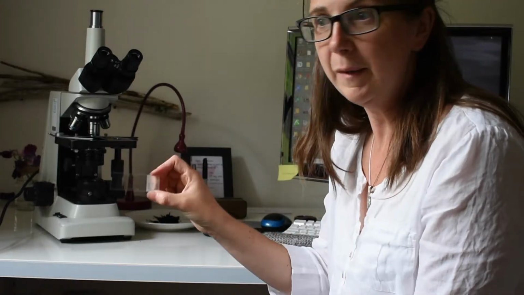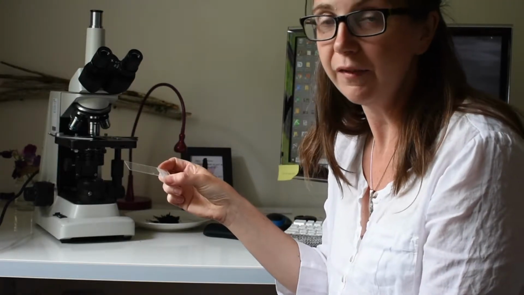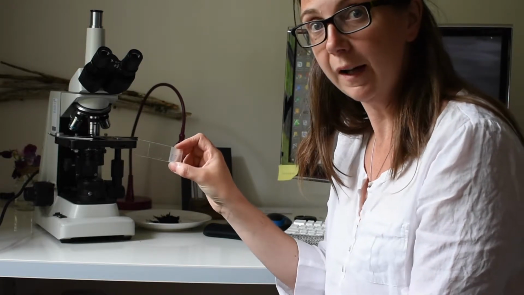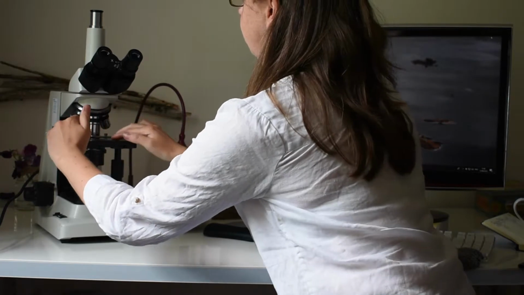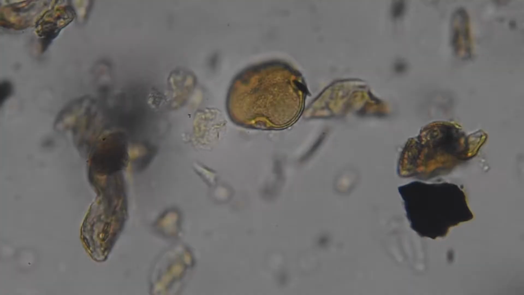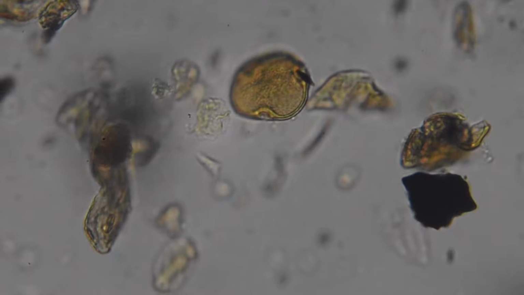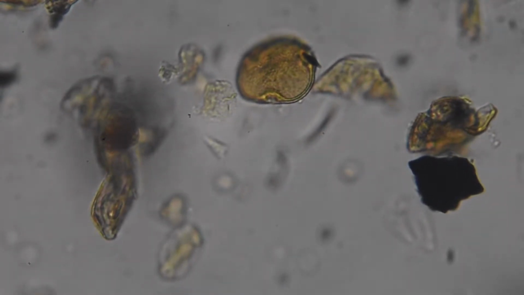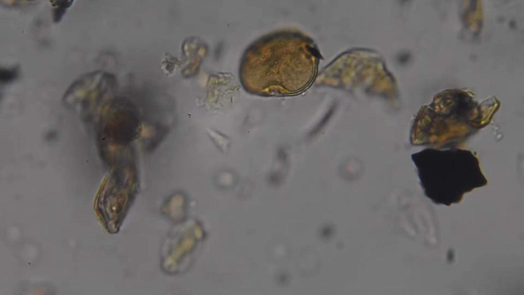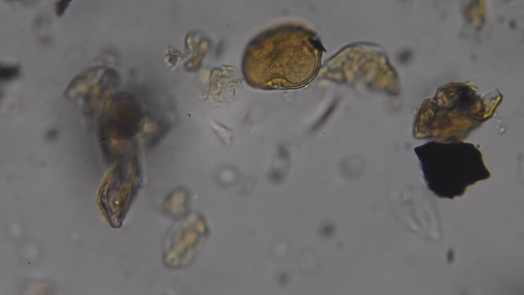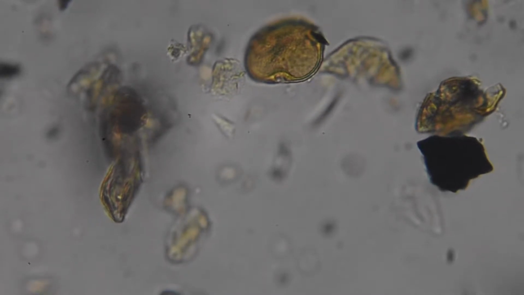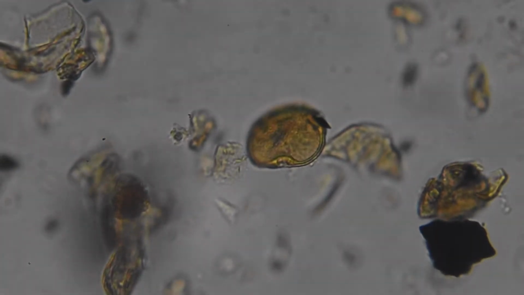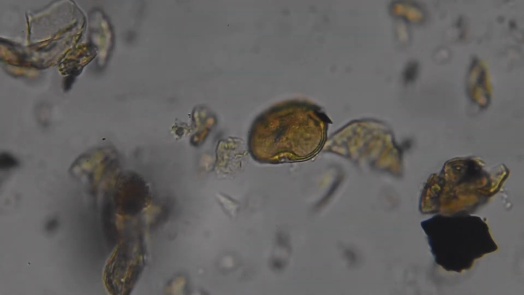So I now have my slide and I now have to try and identify the pollen grains from this. So the next stage is to put it under the microscope and to see what we actually have. Okay, so we've now put the slide under the microscope and we're looking at it at a magnification of times 400. So that means this is 400 times bigger than what you can see than when we were just looking at that slide just now, which is why we can start to see some of the characteristics of those little tiny dots that were on there before.